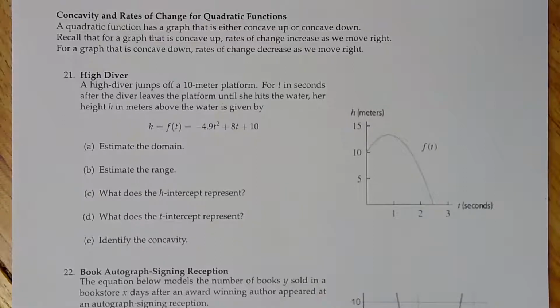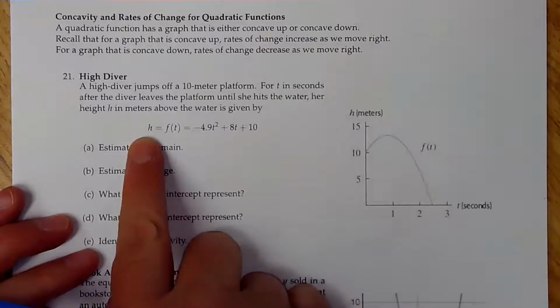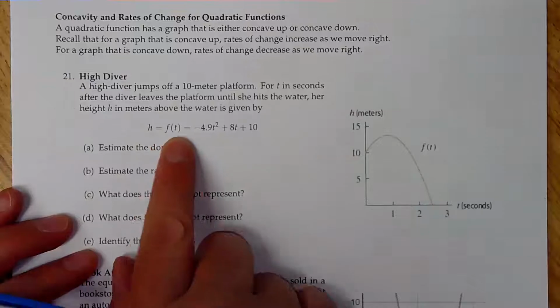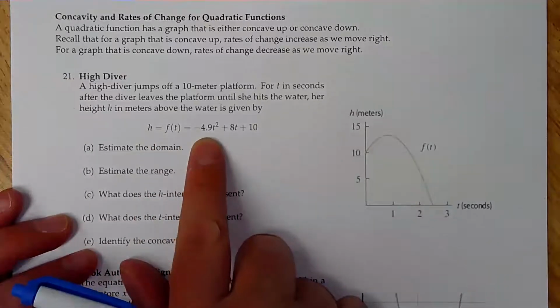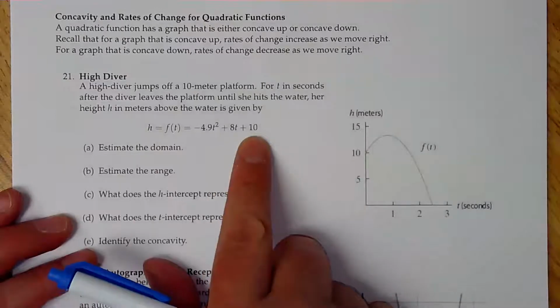So, high diver. A high diver jumps off of a 10-meter platform. For t in seconds after the diver leaves the platform until she hits the water, her height h in meters above the water is given by this formula here. So h is equal to f of t, which is negative 4.9 t squared plus 8t plus 10.